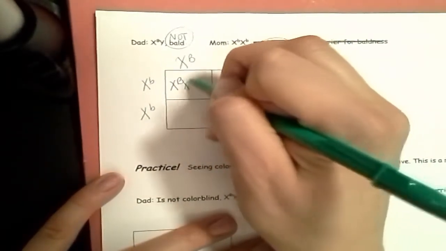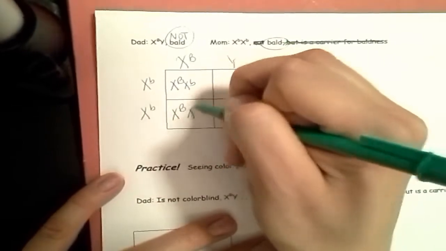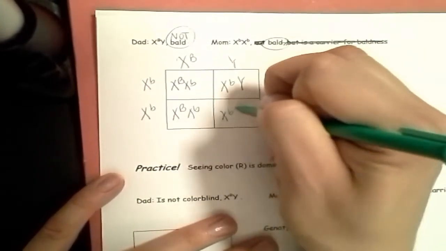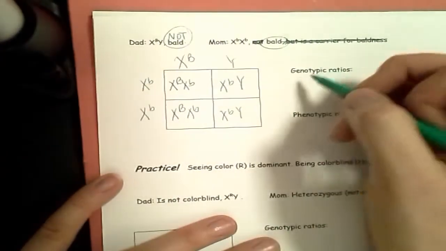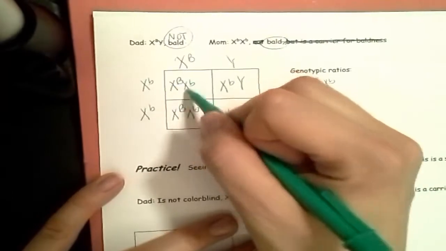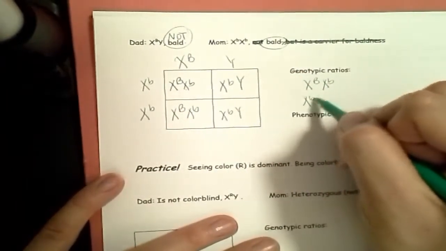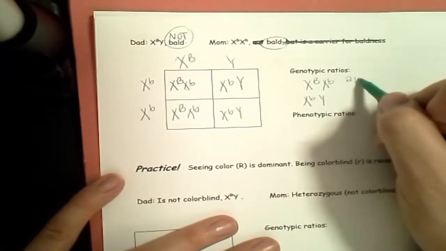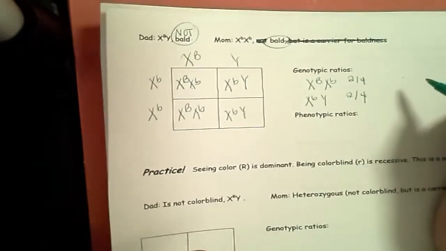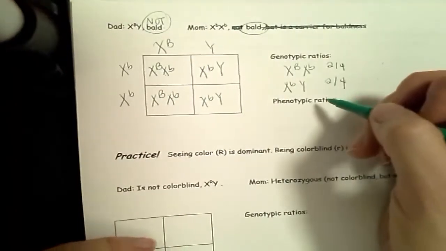X big B, X little b, X big B, X little b, X little b, Y, X little b, Y. Not so much variety this time. Ratios, we only have 2 possibilities. X big B, X little b, and X little b, Y. This would be 2 out of 4. This would be 2 out of 4. You could also write out the other possibilities, but I'm not going to make you do that here.